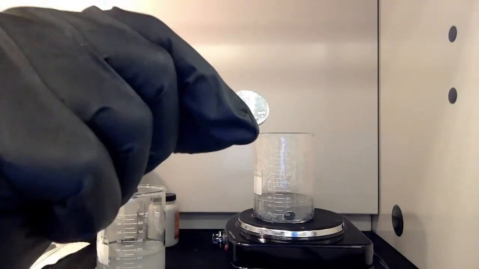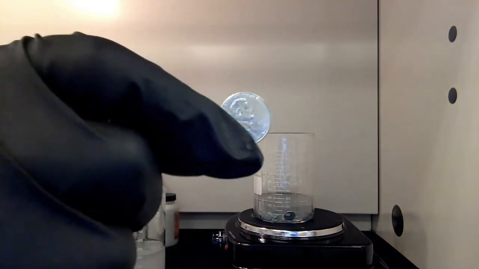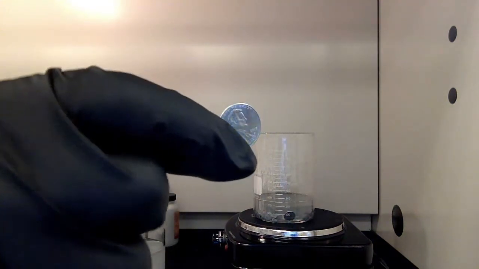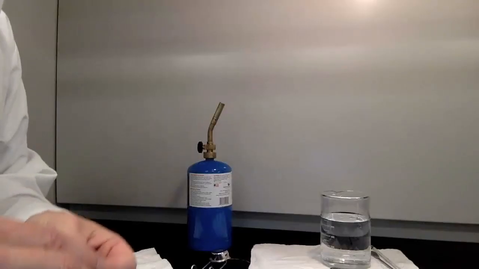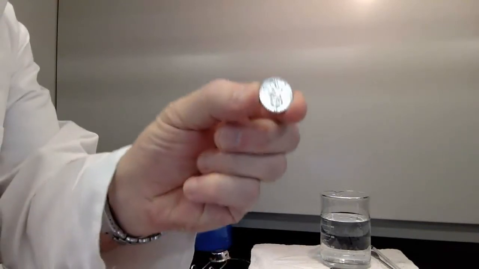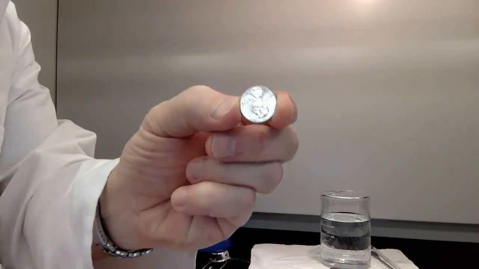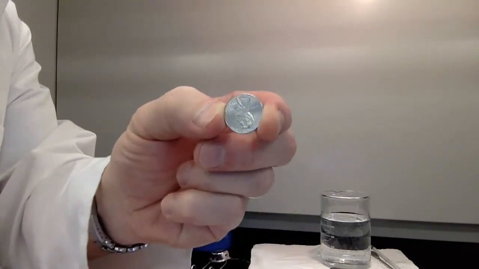I'm going to dry it off now so you can see that there is a layer of zinc on the outside of this penny. It looks silver in coloration. It's ready for us to heat and to make into a gold colored penny. Now the climactic portion of this experiment, changing this silvery colored penny into a gold appearing penny.